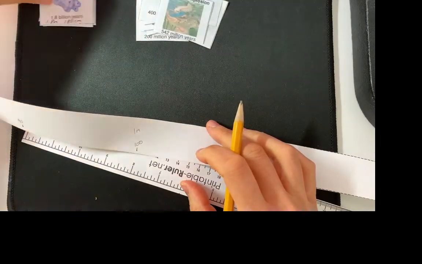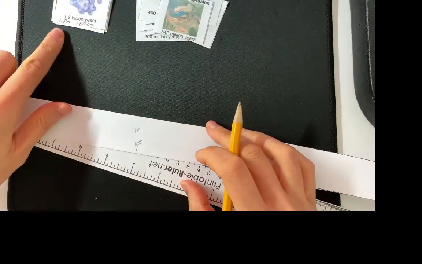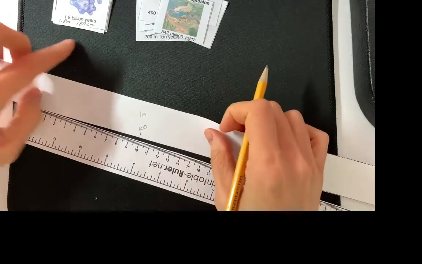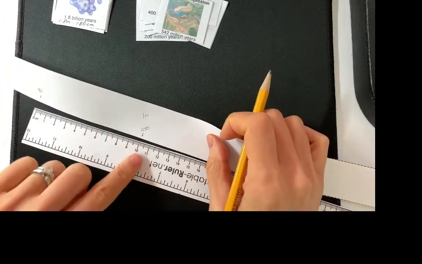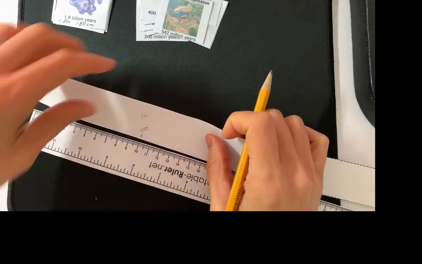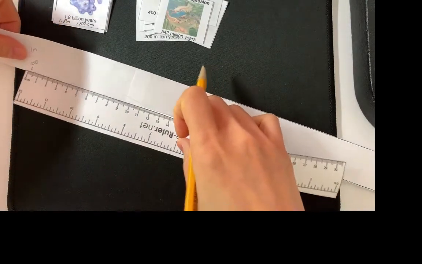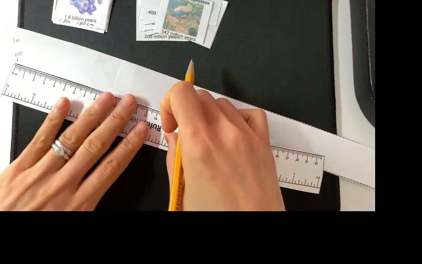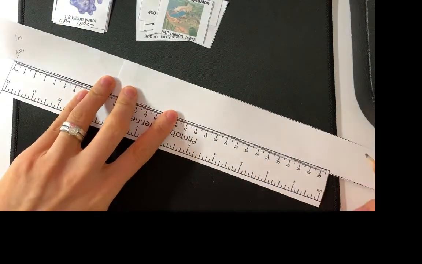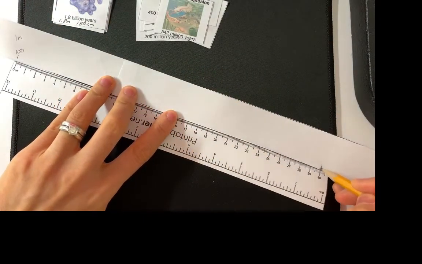All right, we need to do 1.8 billion. So that's 180 centimeters. So at 100, then I'm going to start over with 30. My 30. Okay, so here's 30.